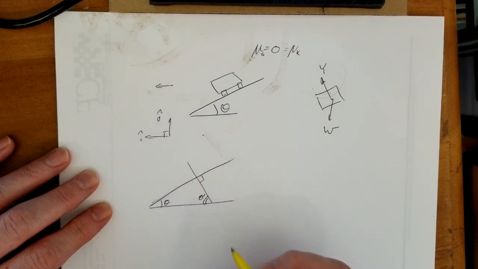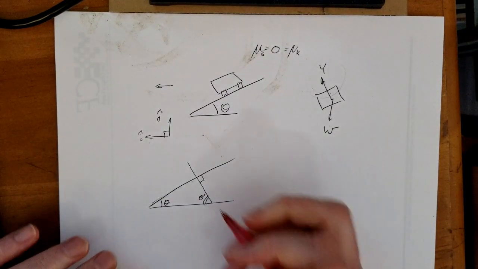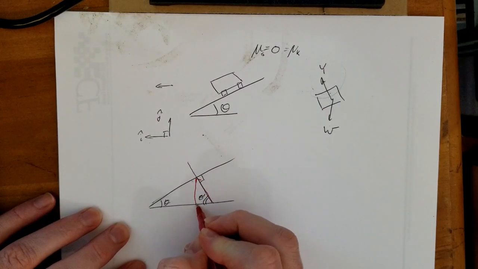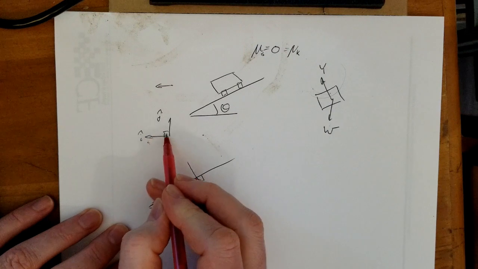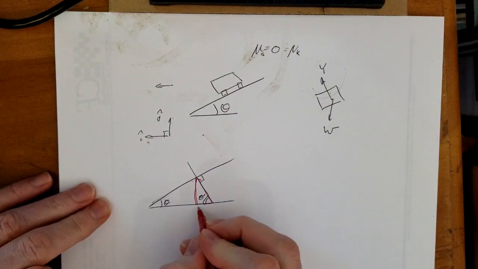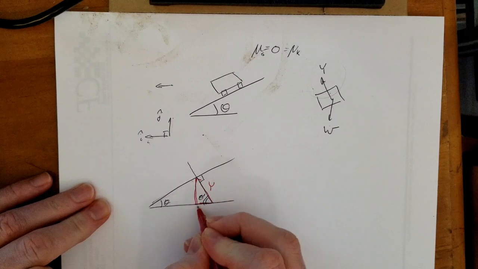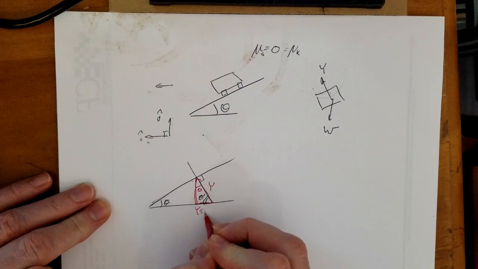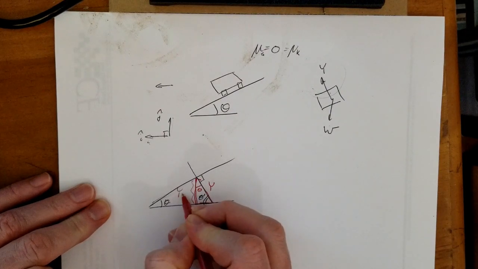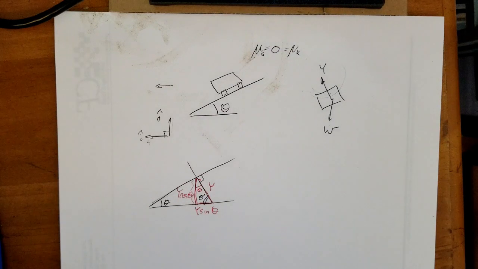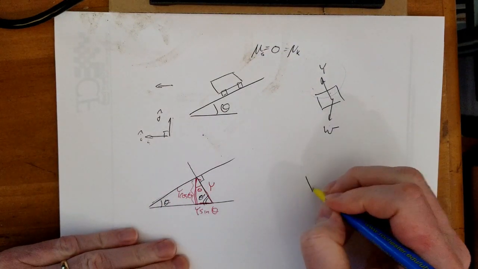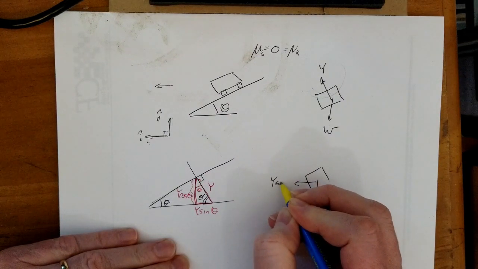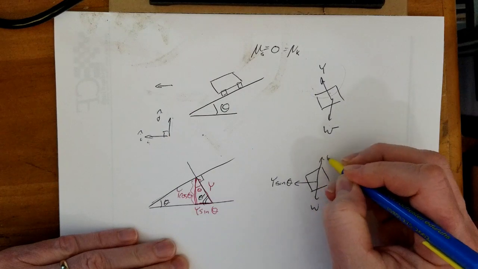theta prime. When I'm breaking a vector up, so if that's my normal force that I am breaking up, that's the hypotenuse, and I break it up into the parts that are basically along the lines of my axes here. So if that's y, this angle right here must be theta. So this is y sine theta, and this side right here is y cosine theta. So my force diagram now has been simplified into weight, y sine theta to the left, and y cosine theta up.